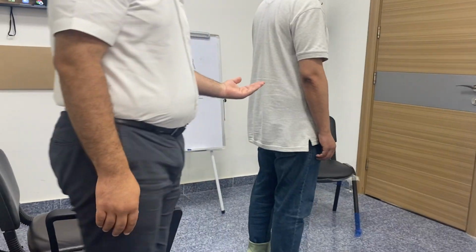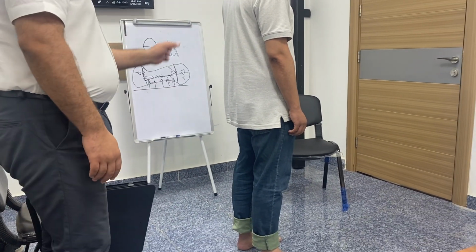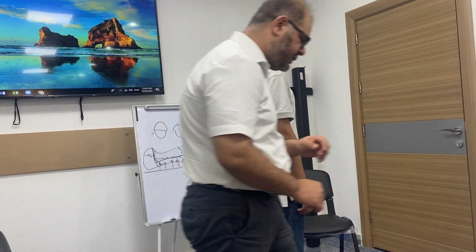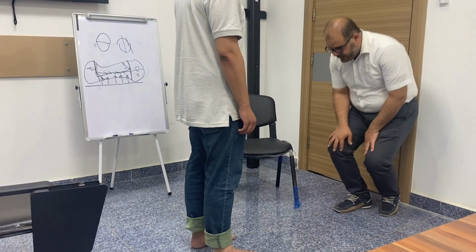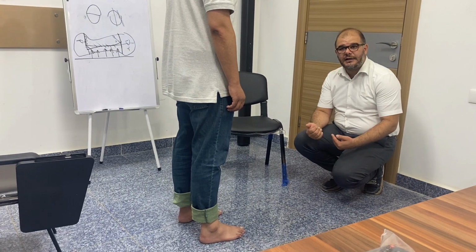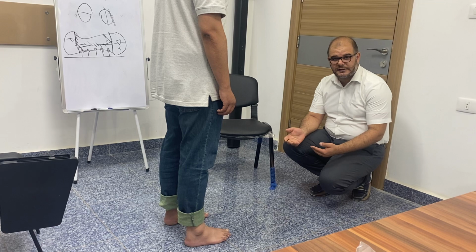I'm supposing that the patient is exposed. I can't see any obvious spinal deformity. I can't see any hairy patches or any signs of spina bifida or previous spinal surgeries. Then I have to come back and look at both feet. You need to kneel down to look at the feet while the patient is standing.